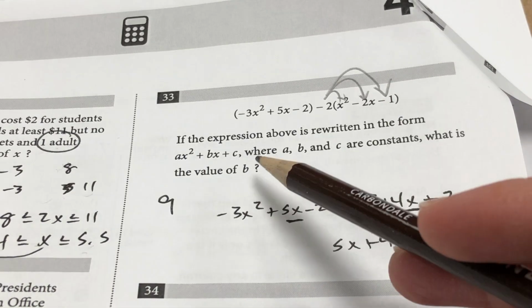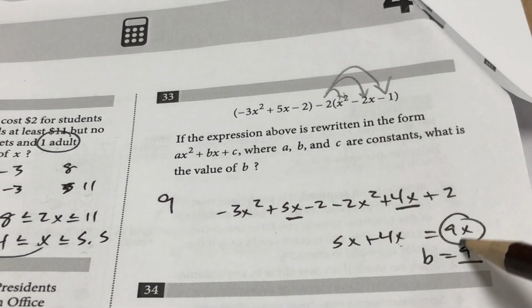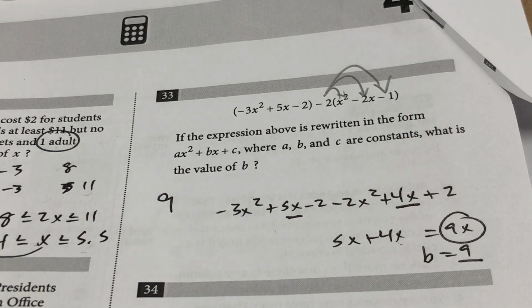And all I care about in the middle term is, what's the value of b? B is the middle term. So what's 5x plus 4x? That's 9x, so b is 9.